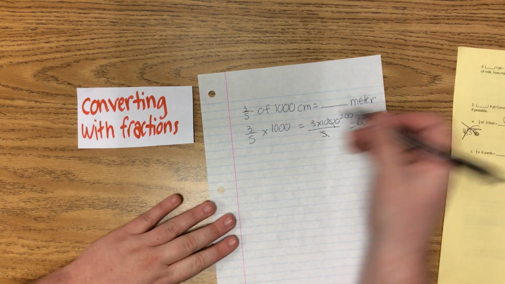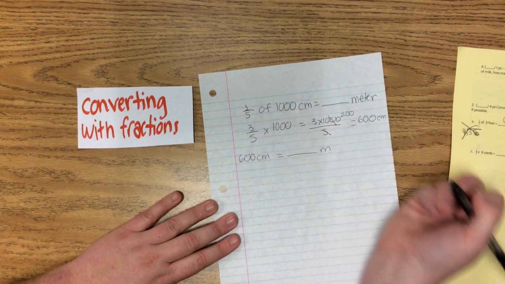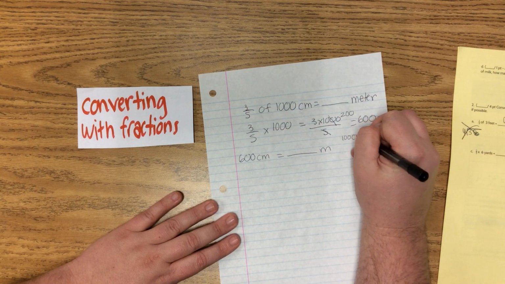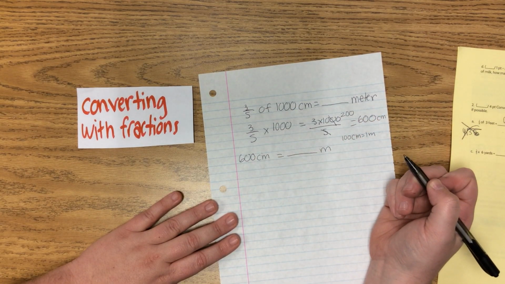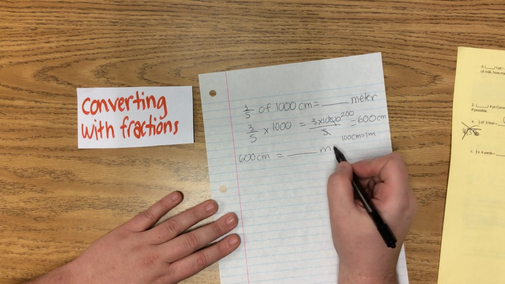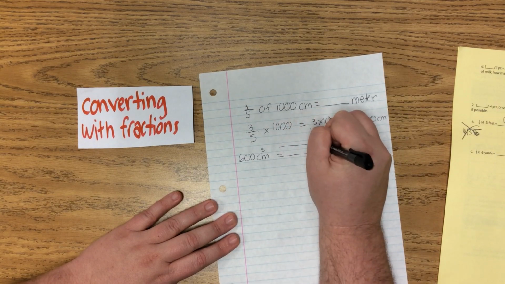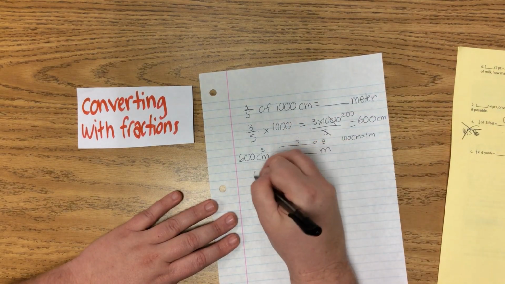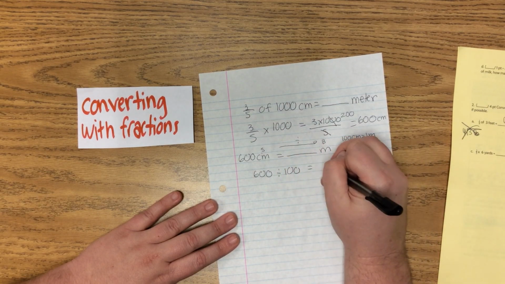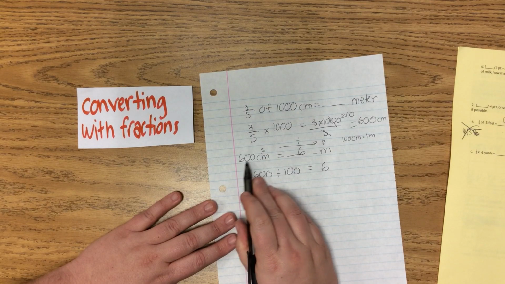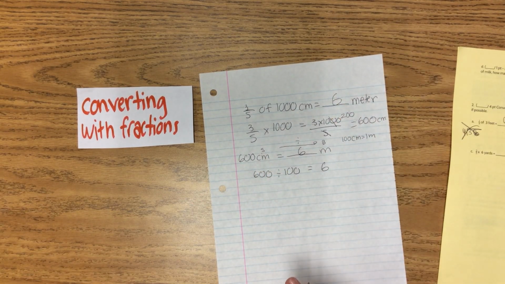Now I need to convert. So I need to figure out how many meters 600 centimeters equals. Knowing that there are 100 centimeters in 1 meter, and going from a small unit to a big unit, this one tricks us, from a small unit to a big unit, I'm going to end up dividing here. So I'm going to do 600 divided by 100 because that's my conversion factor, and I'm going to get 6. So 3/5 of 1,000 centimeters equals 6 meters.